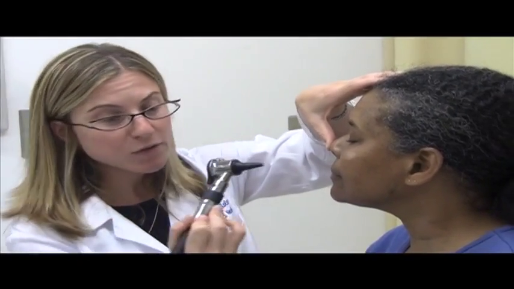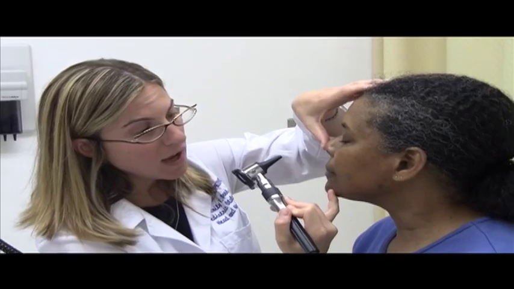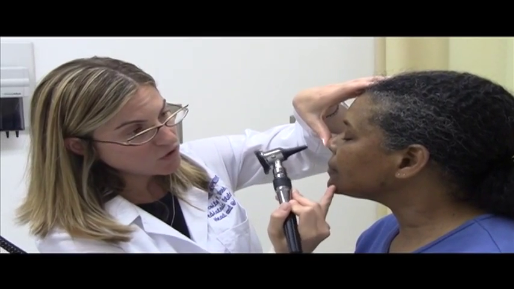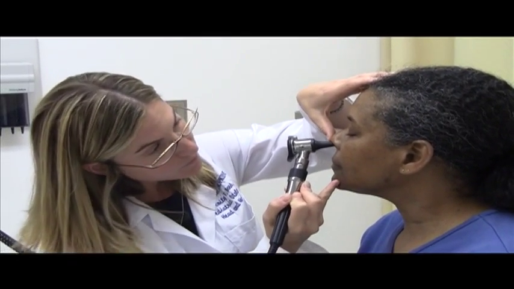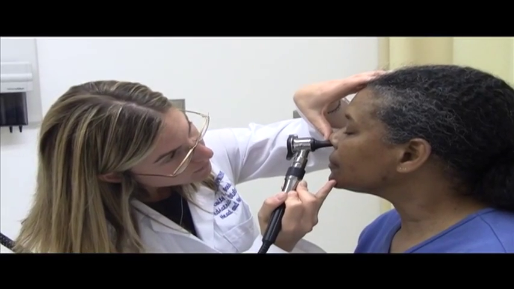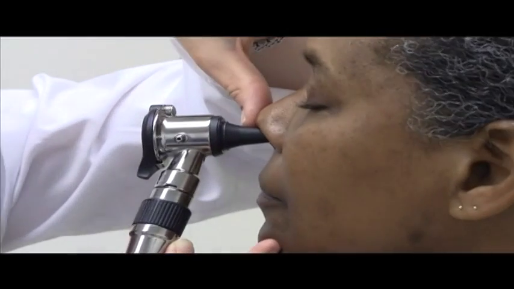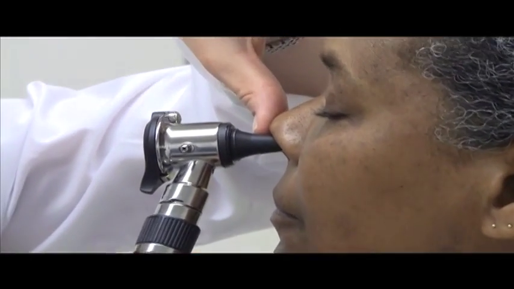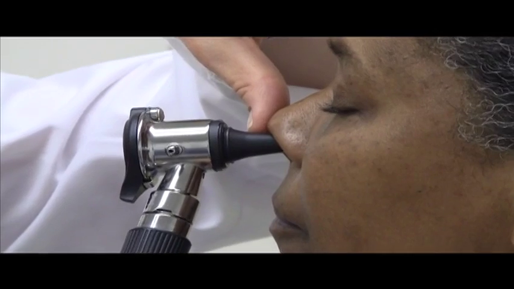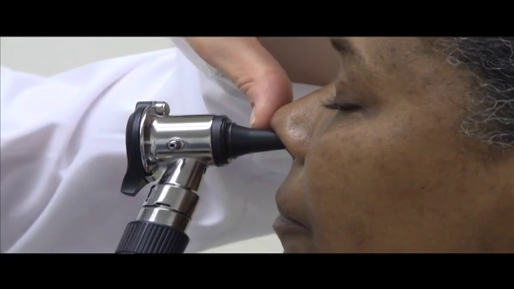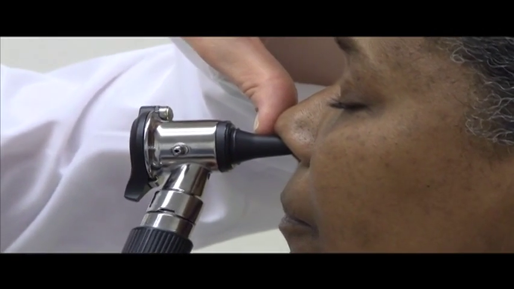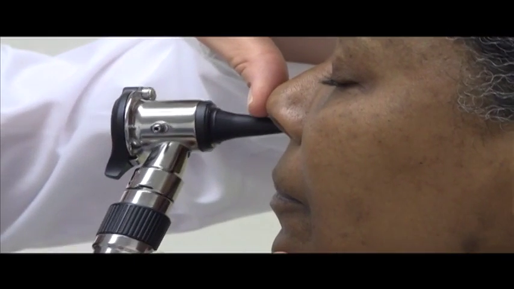Now again, holding the otoscope in a controlled fashion, I position my pinky on the patient's chin so that it's stable. And I carefully evaluate the mucosa of the nose, the inferior turbinate, looking for any kind of crusting or purulent disease, polyps. I evaluate whether or not the nose itself is patent and if there are any septal abnormalities.